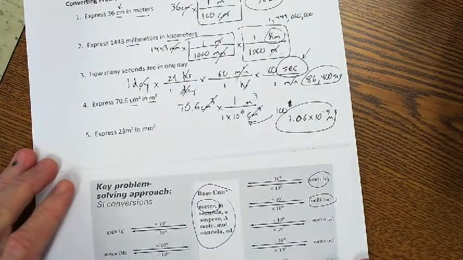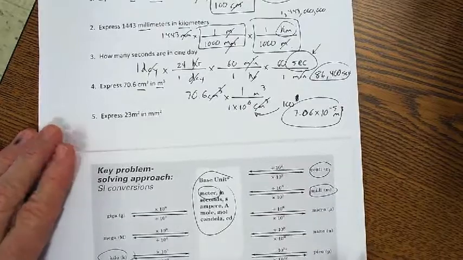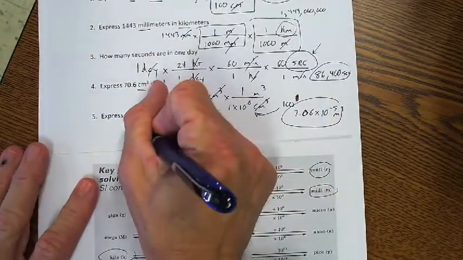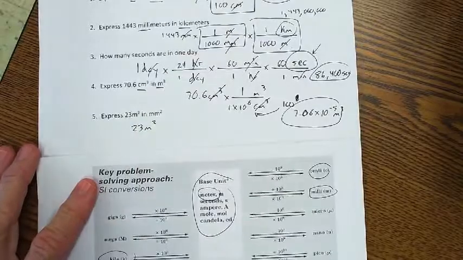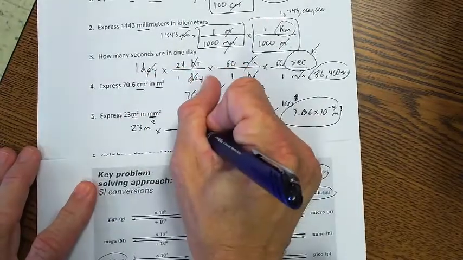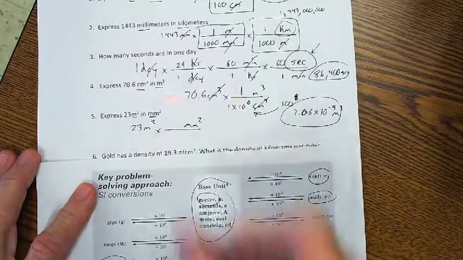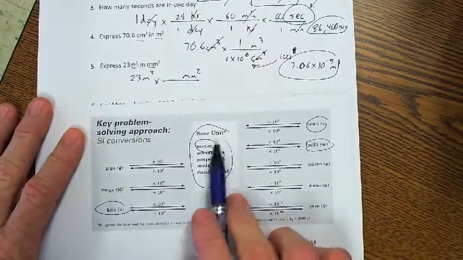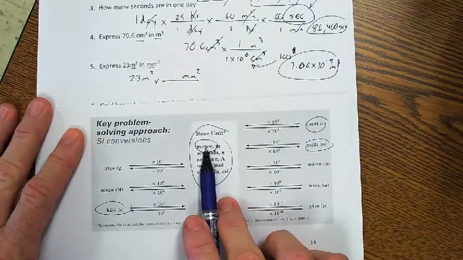All right. The next one is a squared unit. It's an area. So again, what we can't do is this. So it's 23 meters squared, and we're going to millimeters squared. So put millimeters squared there. Again, it's a base to a non-base unit. We're going from a base unit there to millimeters. We can do it in one step.